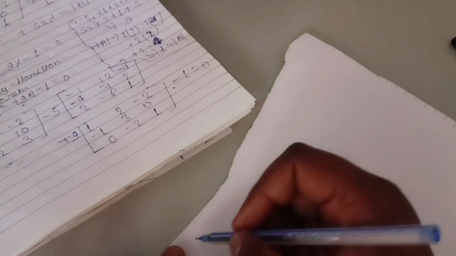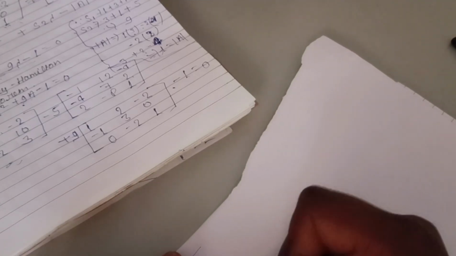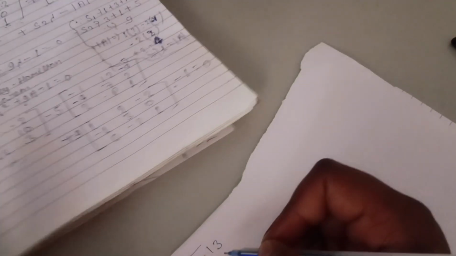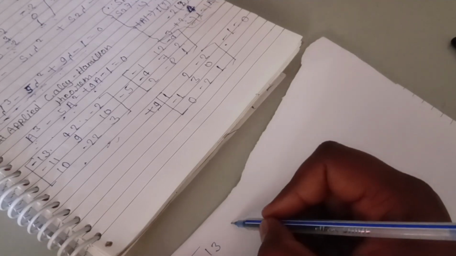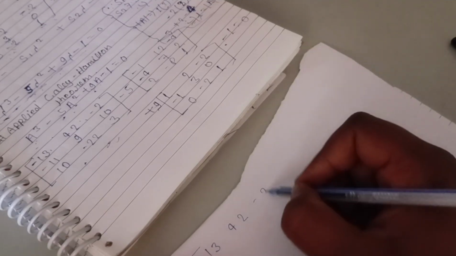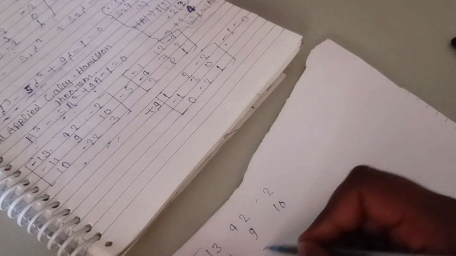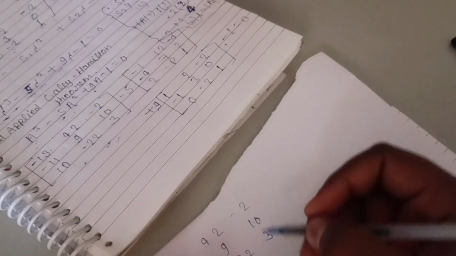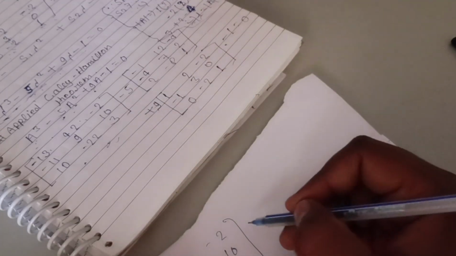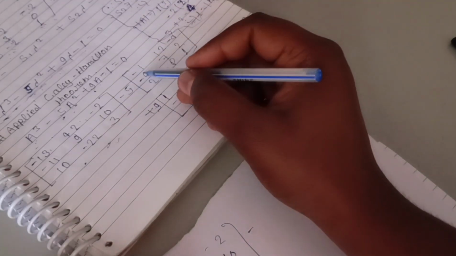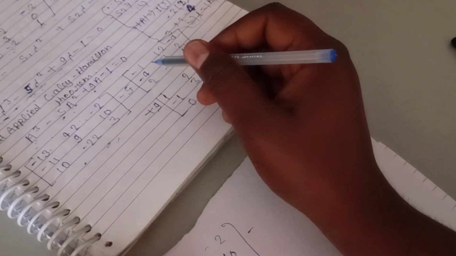So basically we will write it as it is: minus 13, 42, minus 2, minus 11, 9, 10, 10, minus 22, 3, and minus 5. If we multiply this, then it will multiply all over.